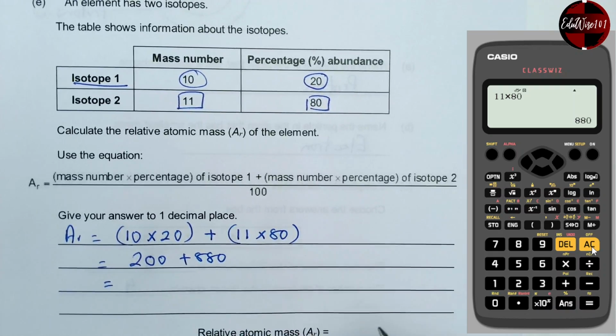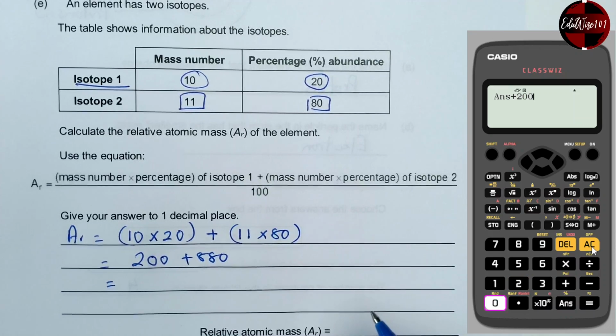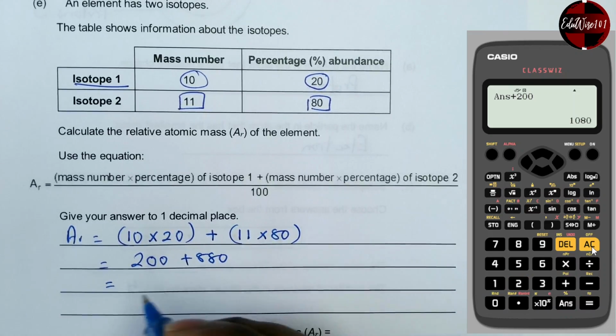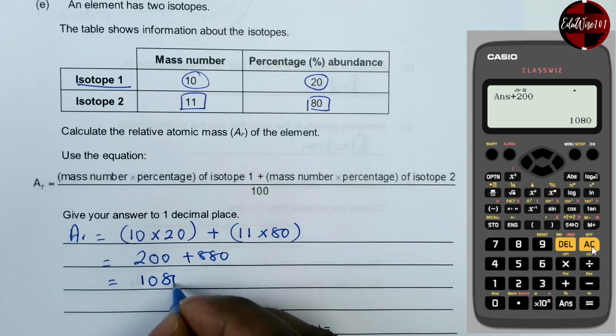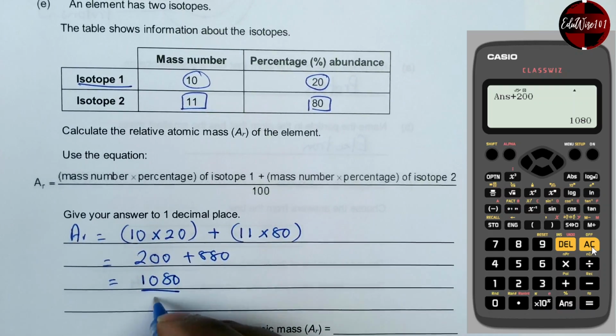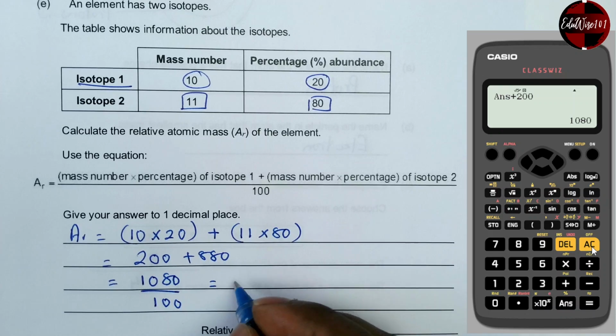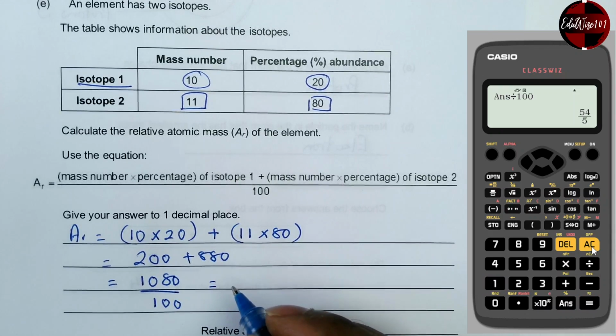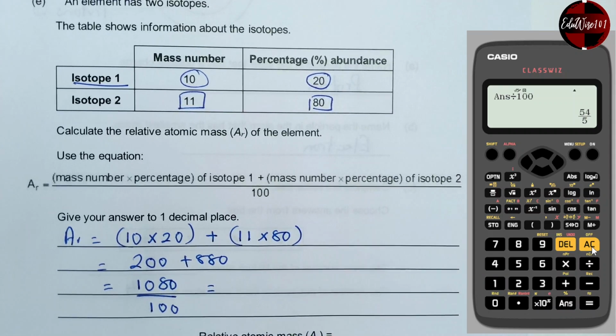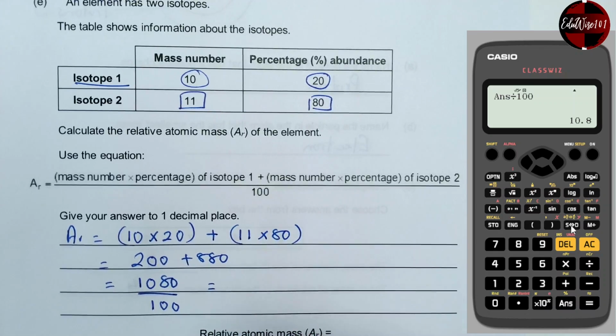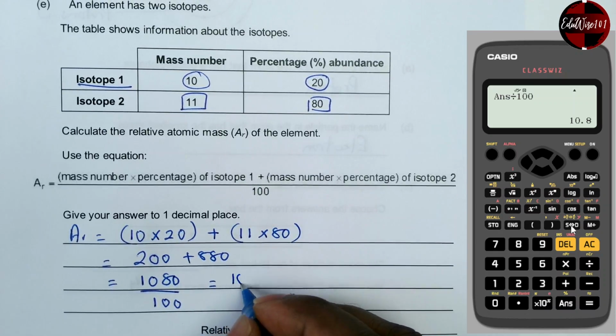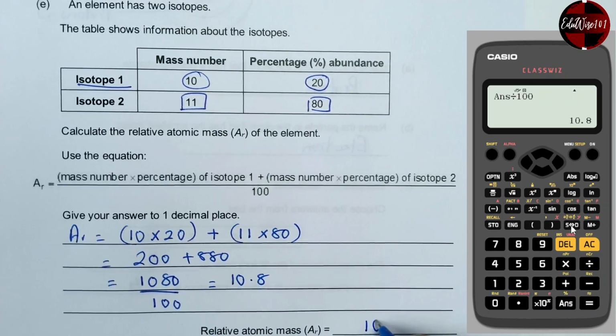When you add that up, it gives you 1080. You have to divide that by 100, and that gives you, when you get a fraction like this, you press this button, and you get it in decimal points. 10.8.